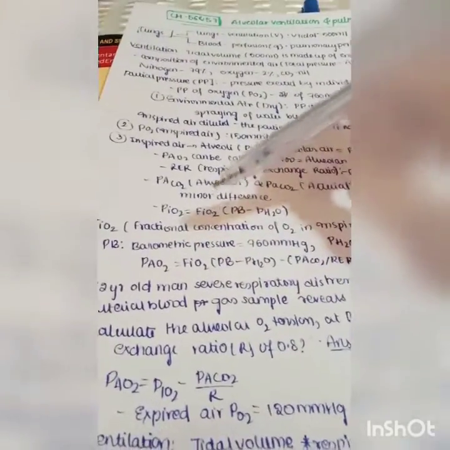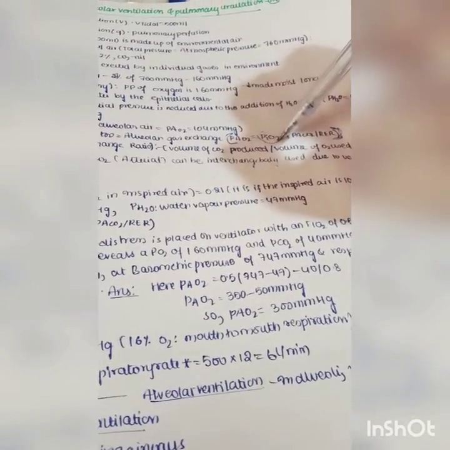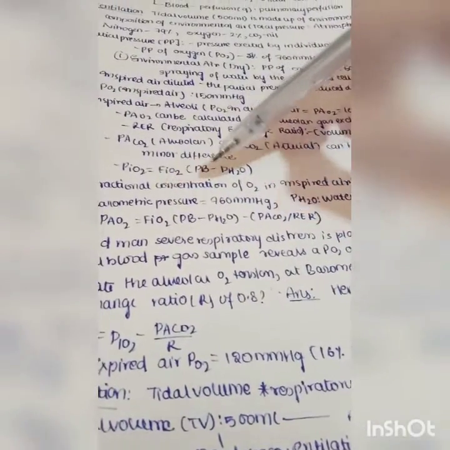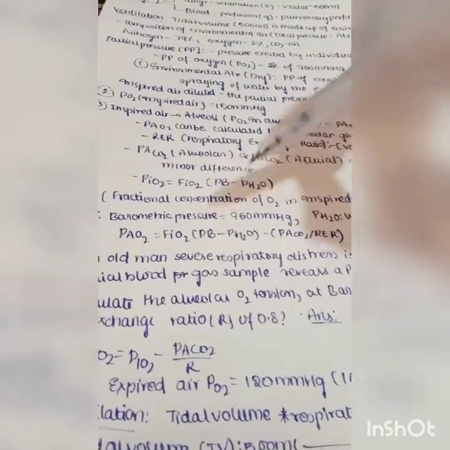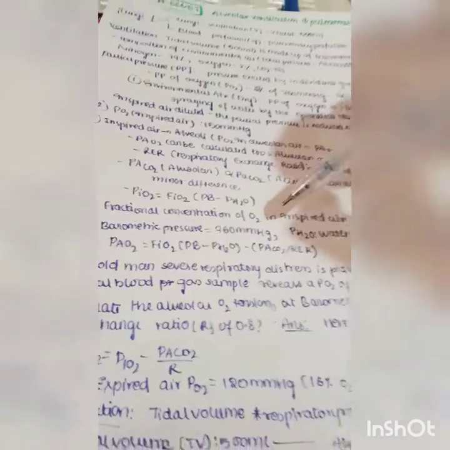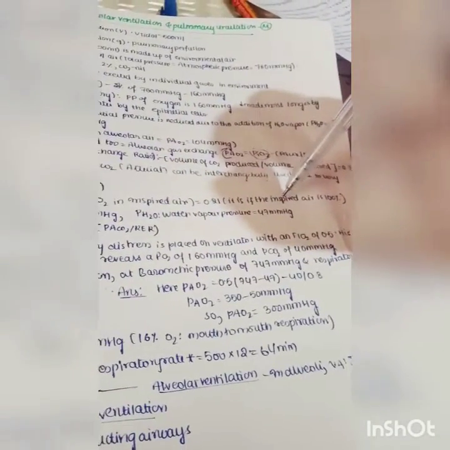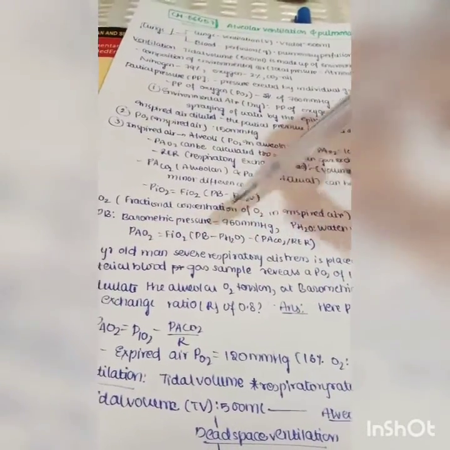So we have one more formula. As we discussed in this formula, sometimes in our question we may not find this PiO2. To find that PiO2, we have one more formula, that is FiO2 into Pb minus PH2O. Let us see what those are. Here FiO2 is the fractional concentration of oxygen in inspired air, that is 0.21. For example, if the inspired air is 100%, then the FiO2 will be 1.0.